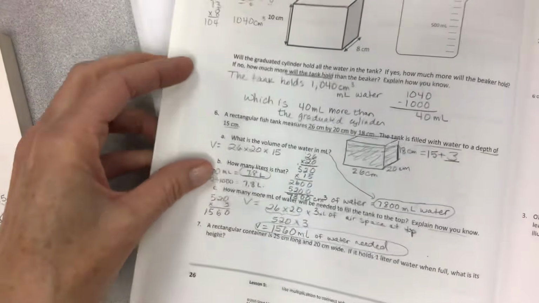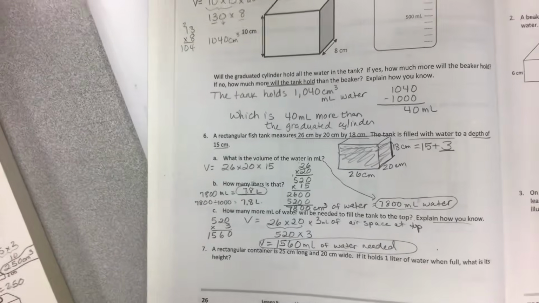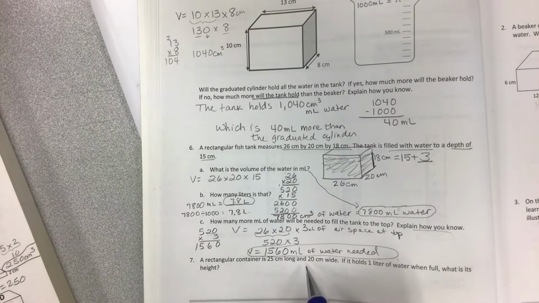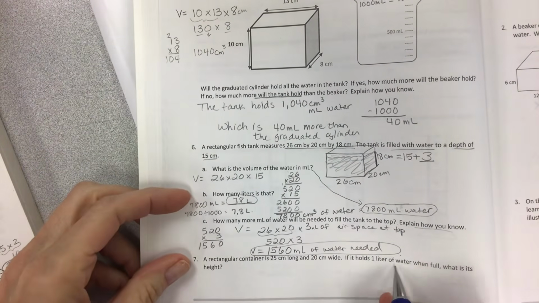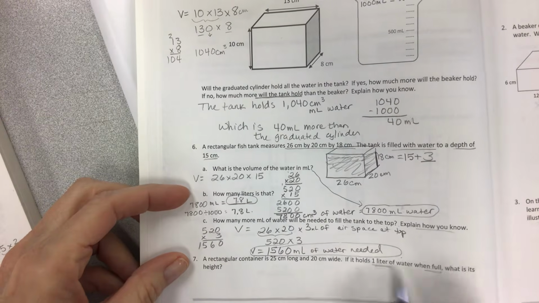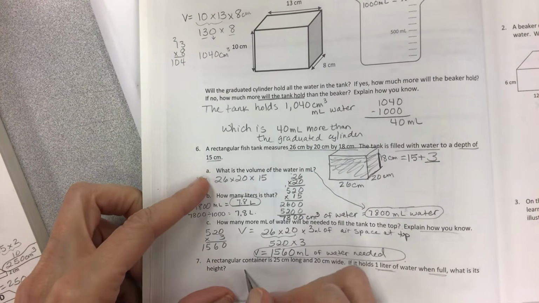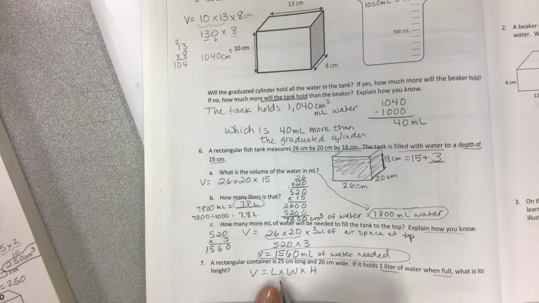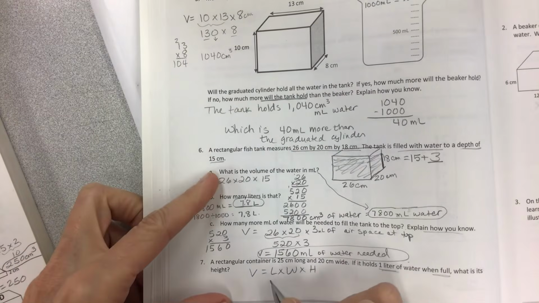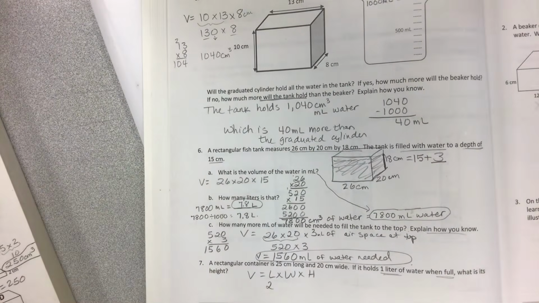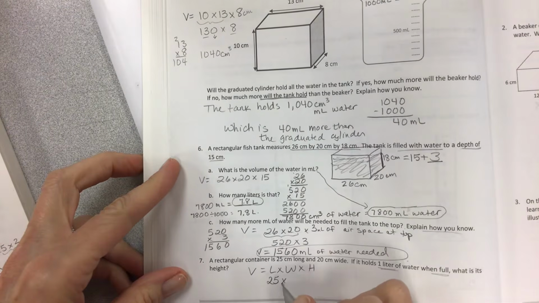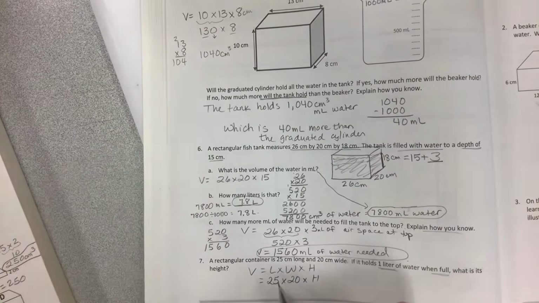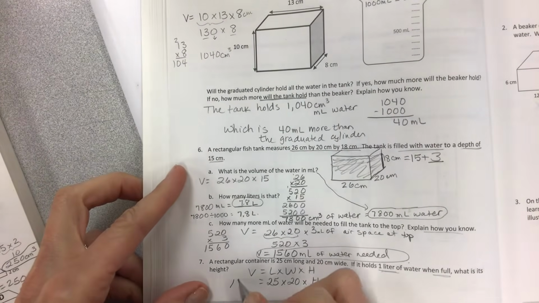Final question. I have to tip this even more. A rectangular container is 25 centimeters long and 20 centimeters wide. If it holds 1 liter of water when full, what is its height? If volume equals length times width times height, and we have the length and width, which are 25. Sorry, see a little blonde hair there. 25 times 20 times mystery number equals 1 liter, which is also 1,000 milliliters.